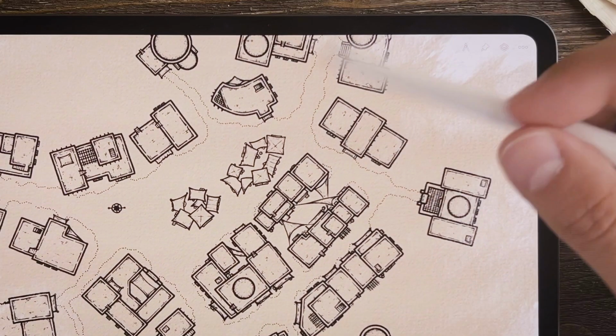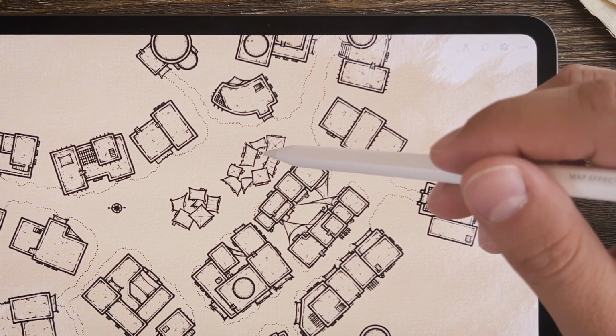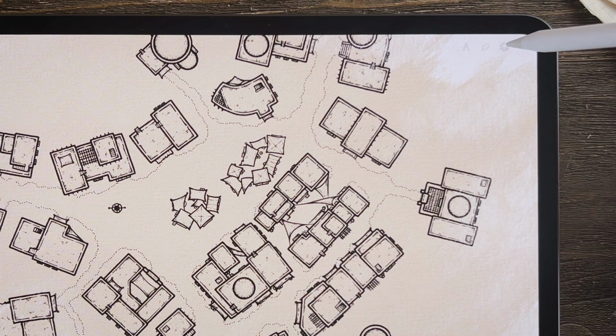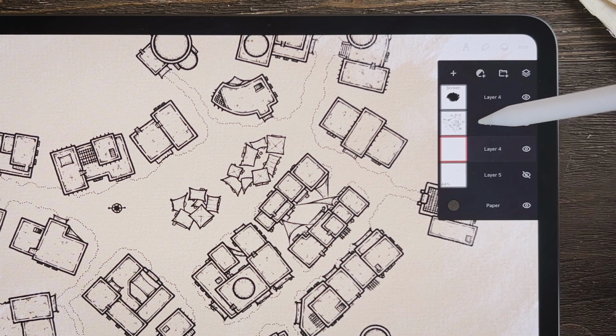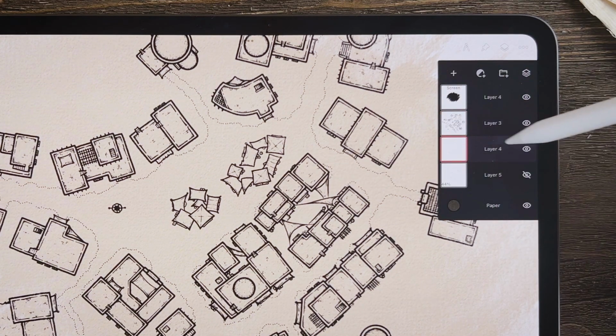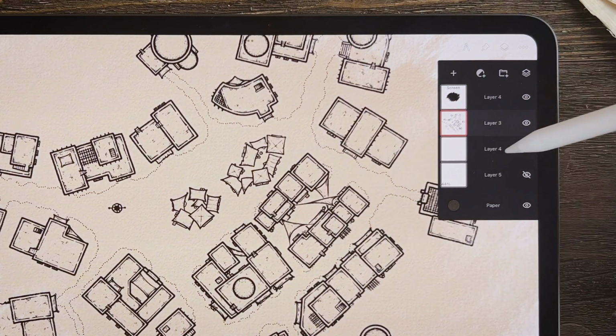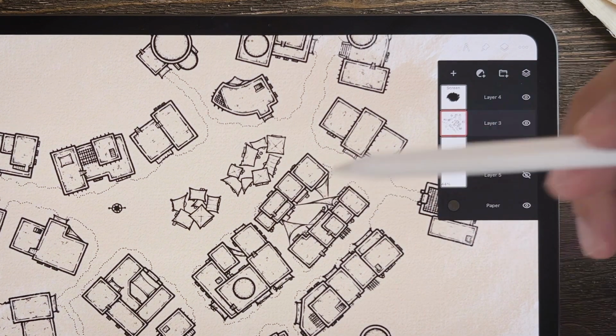And actually, I think this market ended up being a little bit too close to this side. I think I want to center it up a little bit. So let's come back in here and we'll select our layer that has the buildings on it. And you'll notice with Infinite Painter that when you tap on the layer, it does this little highlight thing to let you know what you're working on.